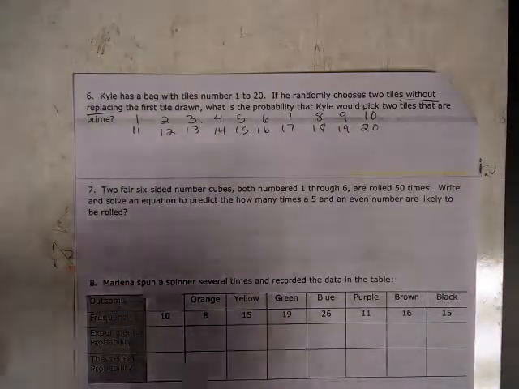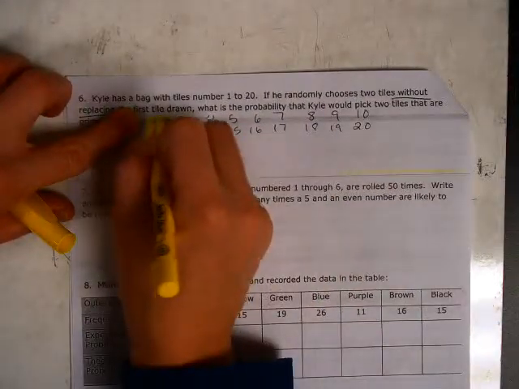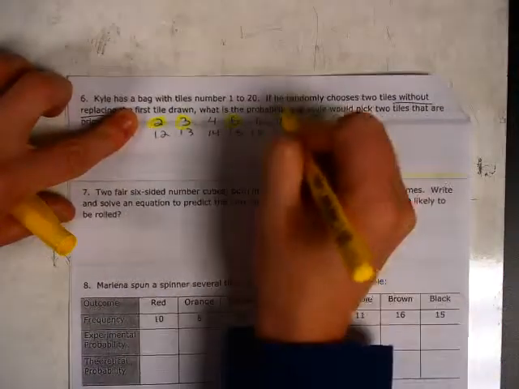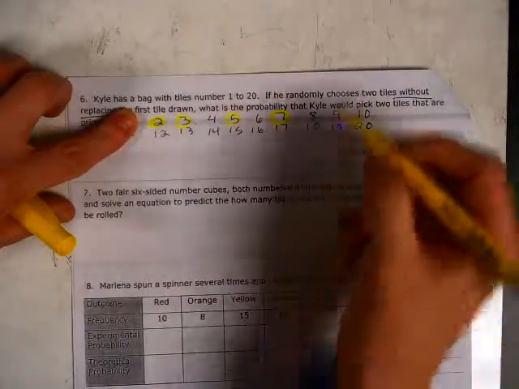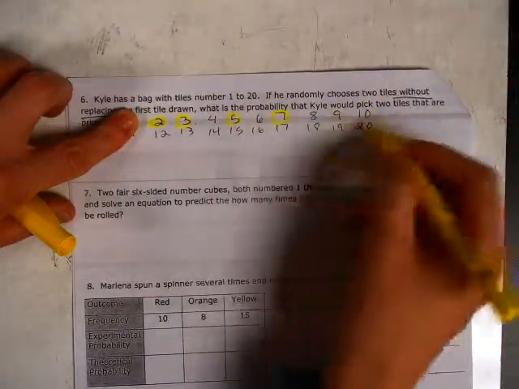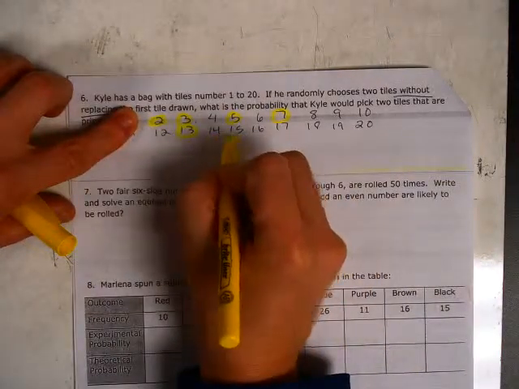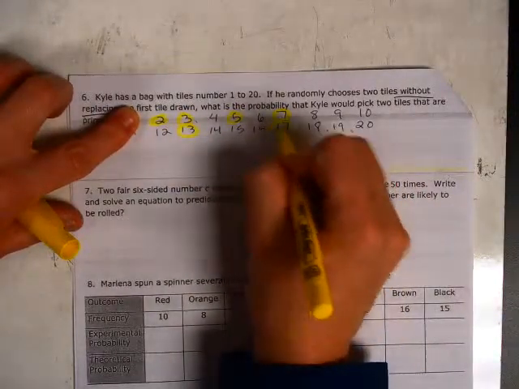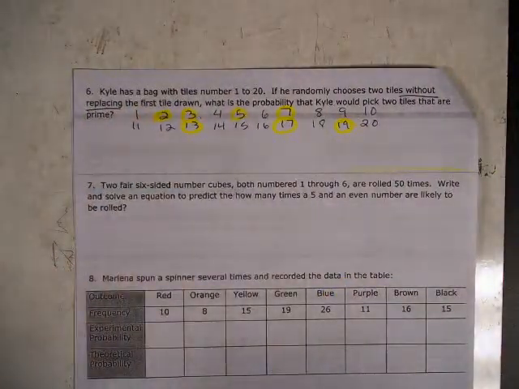Alright, so you have to click off all the things that are prime, or not prime. So I know 1 is not prime or anything. But 2 is prime, 3 is prime, 4, 2 goes into, 5 is prime, 7 is prime, 8, 4 goes into, 6, 3 goes into, 9, 3 goes into, 10, 5 goes into, 12, 6 goes into, 13 is prime, 14, 7 goes into, 15, 5 goes into, 16, 8 goes into, 17's prime, and 19's prime. So those are all my prime numbers 1 through 20.